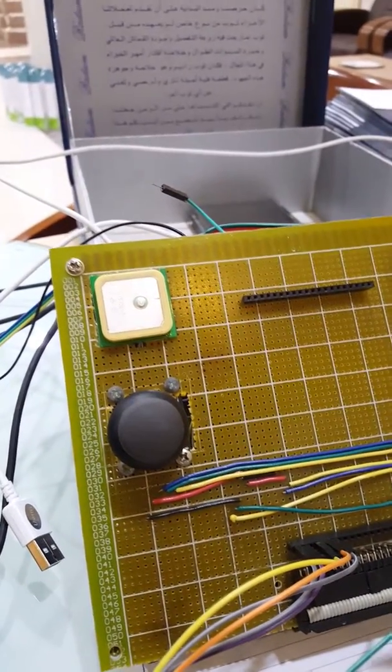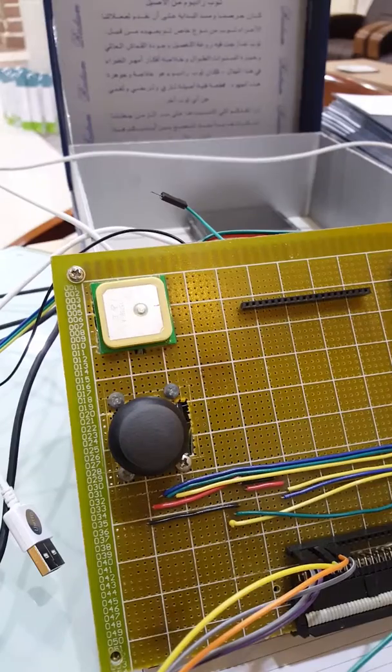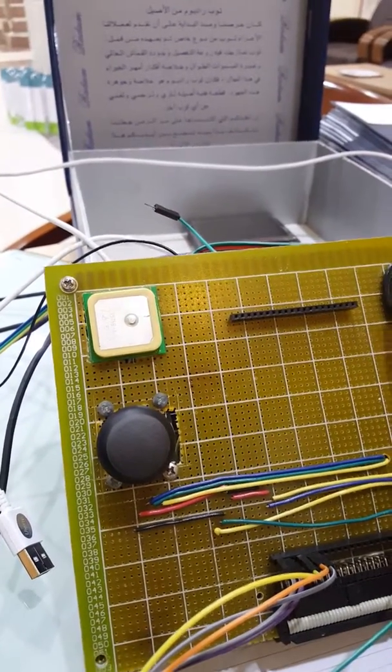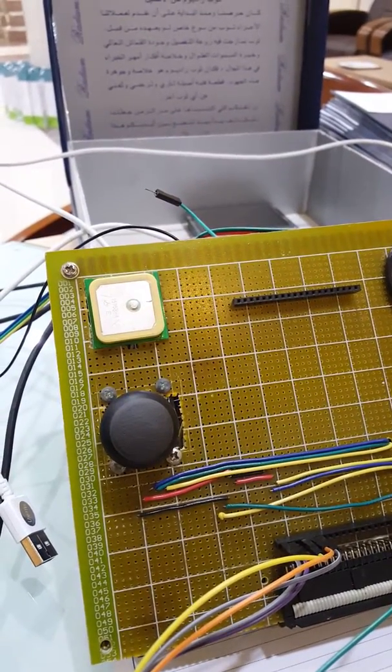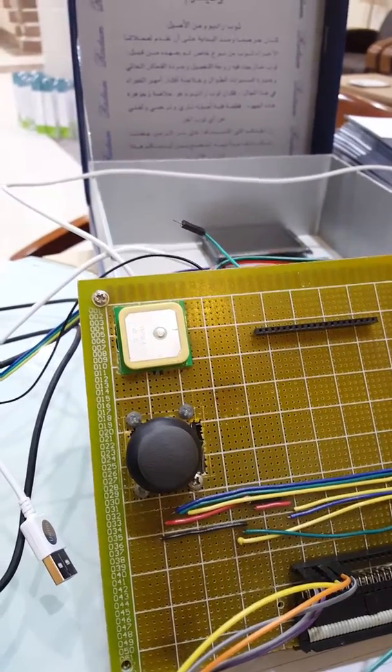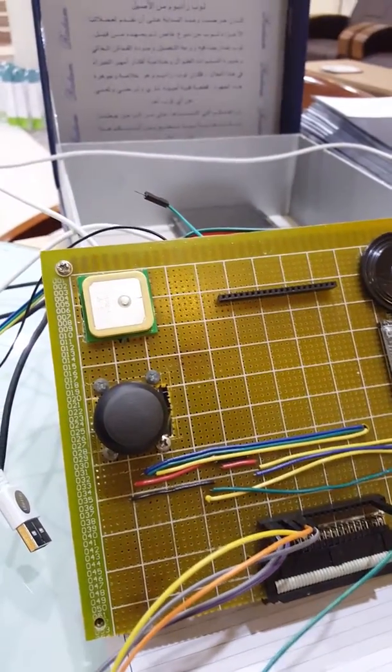It's an easy way to connect and disconnect the old TFT in case I want to work back on the old version or something like that.